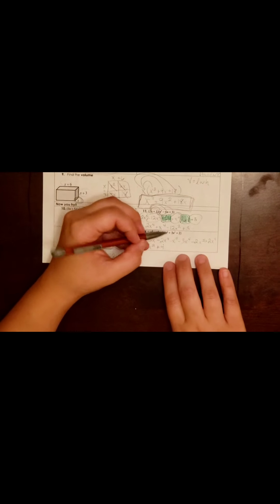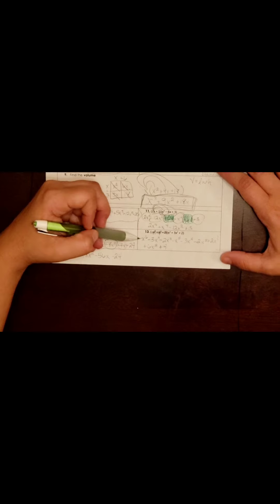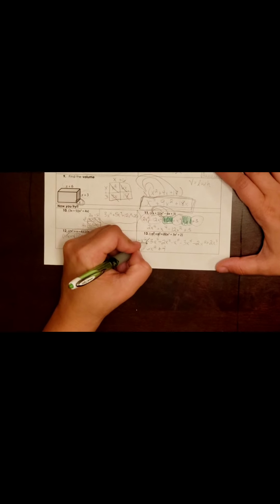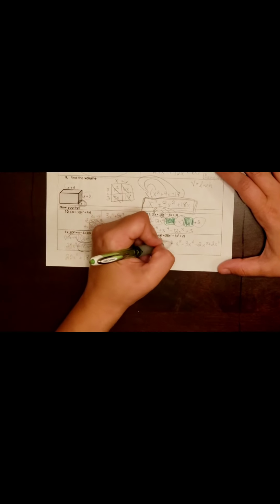All right, now it's time to start talking about like terms. Every one of these terms in front has visited every one of these terms in the back. Okay? Let's see. So I've got a negative x to the 6th power. I don't see anything else to the 6th power. So that guy's going to be on his own, I'm thinking. Negative 3x to the 5th power.